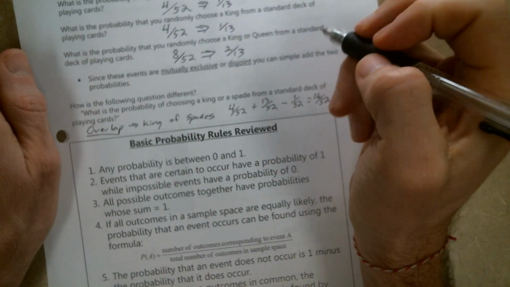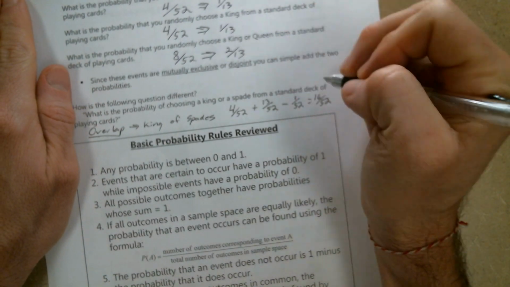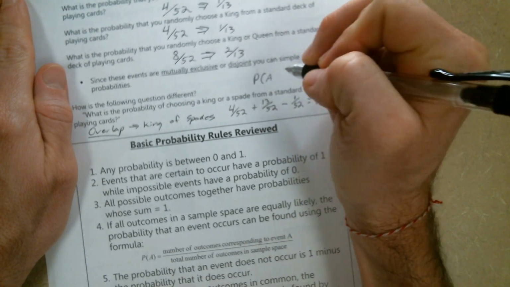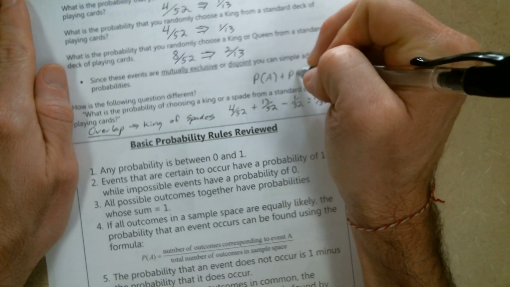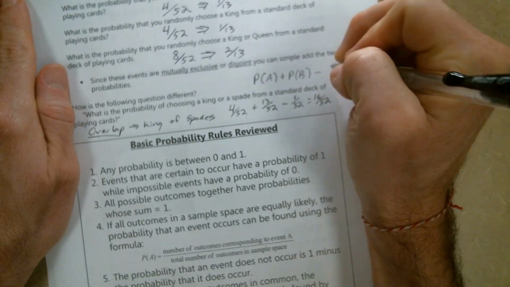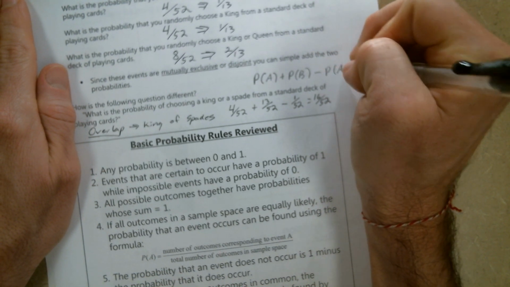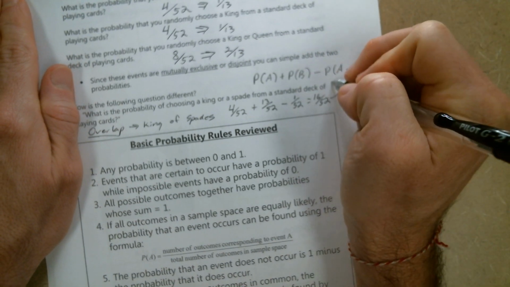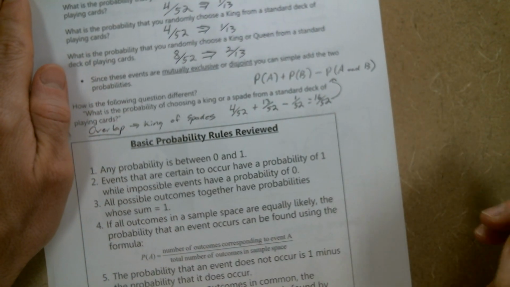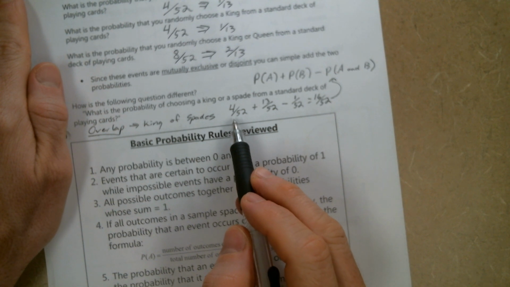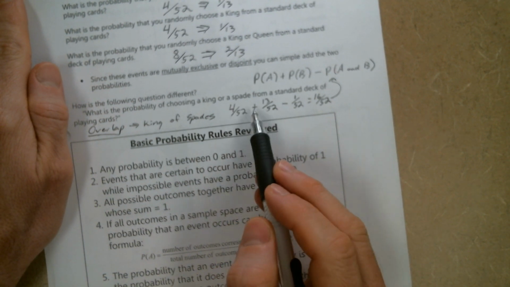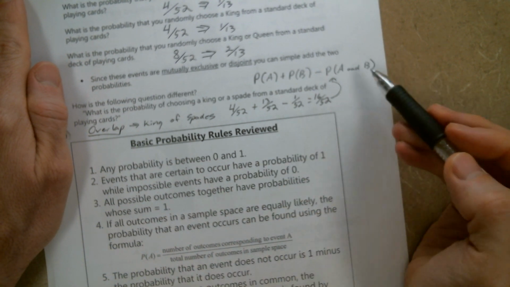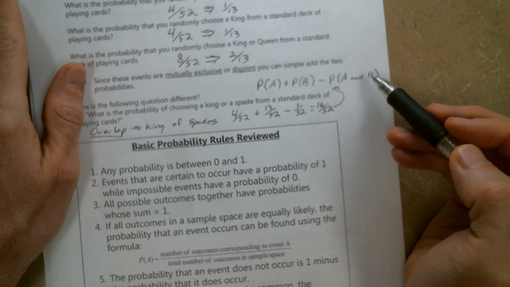All right, but the general idea here is that when you have overlap, instead of just being able to sum them, it's the probability of A plus the probability of B minus the probability of A and B. All right, and that's what this was doing right here. We started with the probability of A, probability of a king, added the probability of spades, and then subtracted the overlap that goes in there.